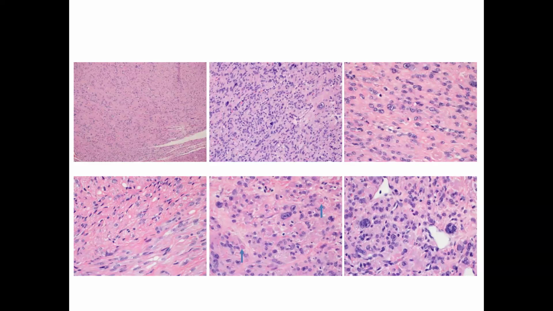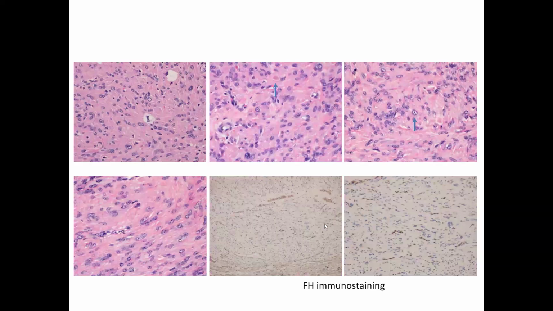I think I need to recognize this, and I need to mention it with the inclusions. And look at this bull's eye here, very, very prominent nucleolus, very atypical nuclei. And if you do FH, you will see that FH is lost. Now we have the antibody. You will see it retained in the neighboring myometrium, but the actual tumor cells are negative because they are lost.